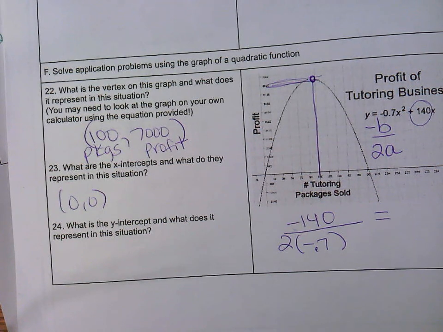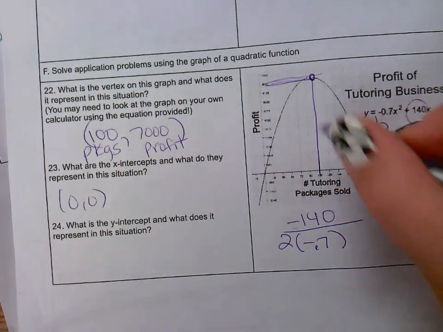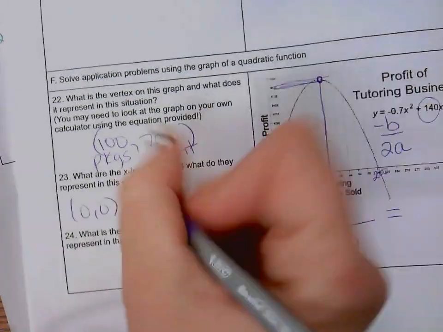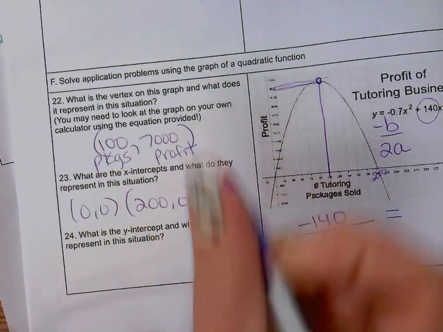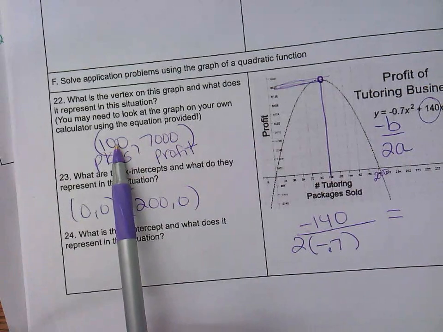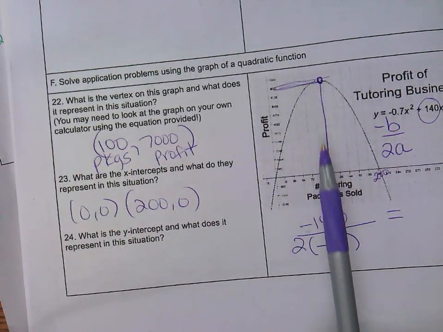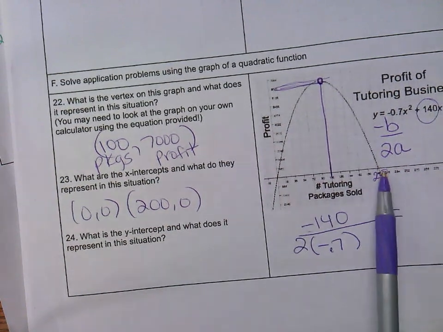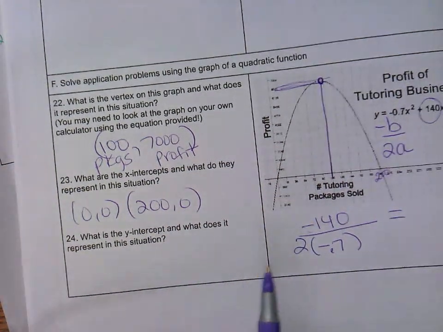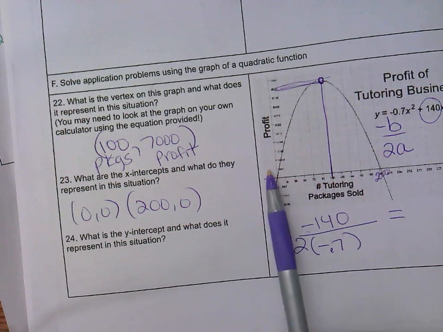You can either read the graph or, let's see, looks like the other one is at 200. The other one is at 200, comma 0. Why does that make sense? The vertex was at 100. Isn't this a line of symmetry? So 0 and 200. If you did the max-min problems, the symmetry helps you answer the other x-intercept.